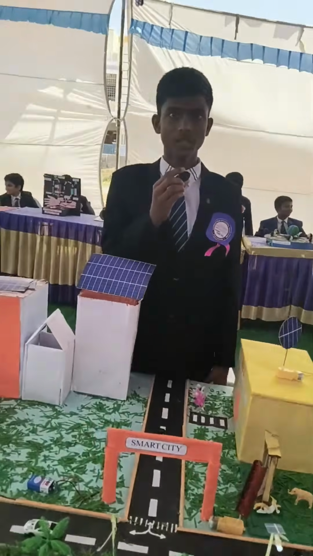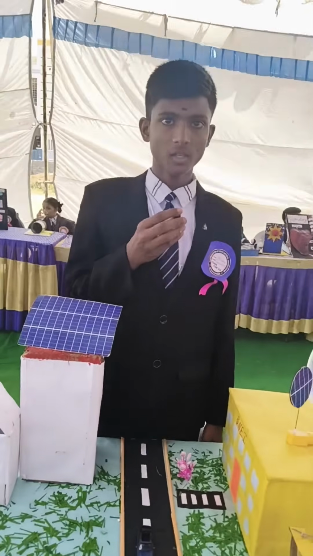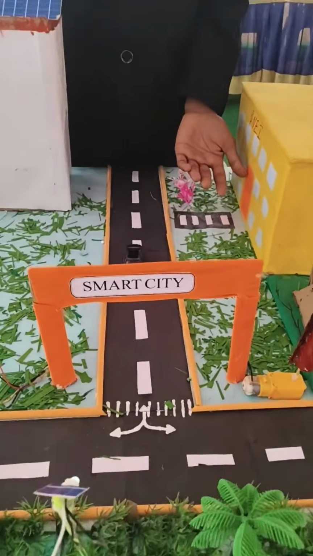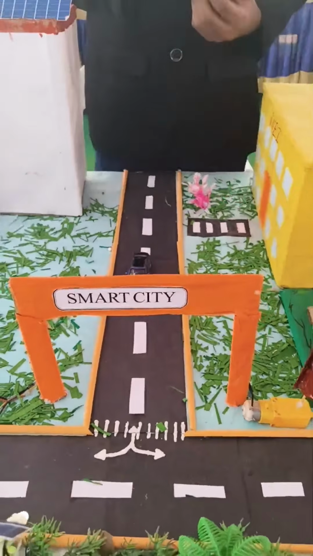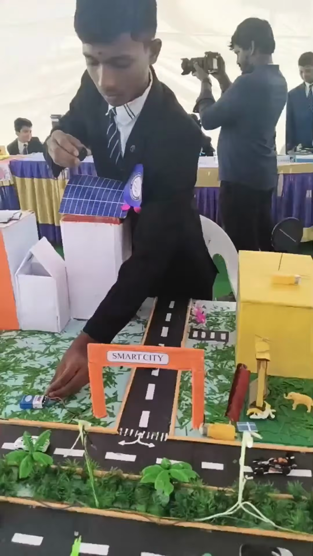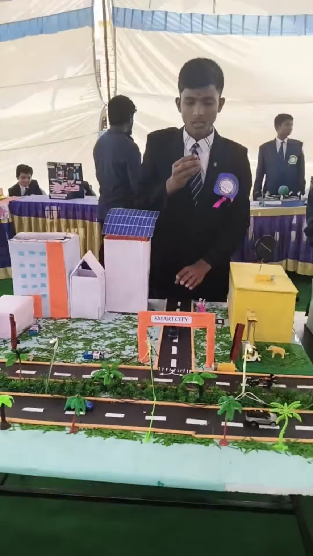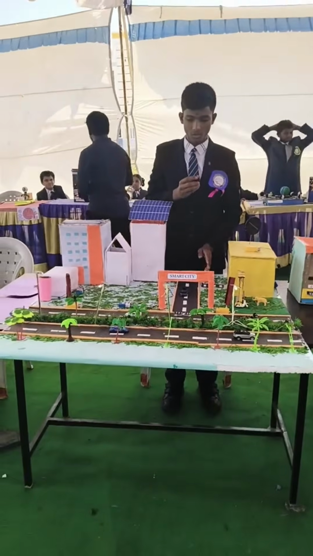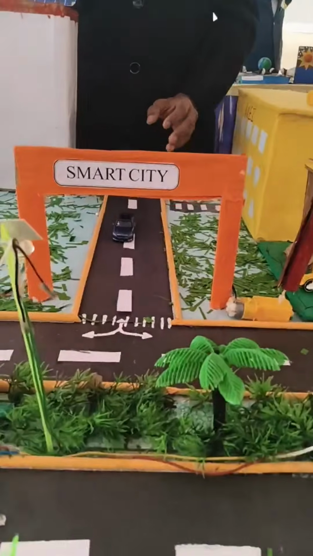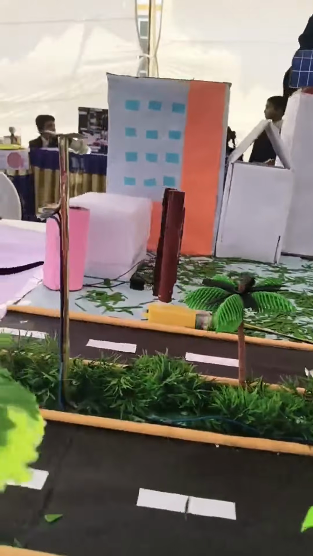Good morning, sir. Welcome to our science fair, Vignan Kshetra. This is my model. This is smart city. This is also called a future city. This is a working model. The materials required to make this project are solar panels, vertical wind turbines, and solar streetlights. These are designed to enhance safety and efficiency by using light dependent resistors and motion detecting sensors, etc. Its main key benefits are emergency and safety, versatility, efficiency, etc.